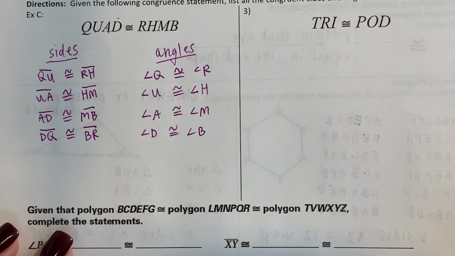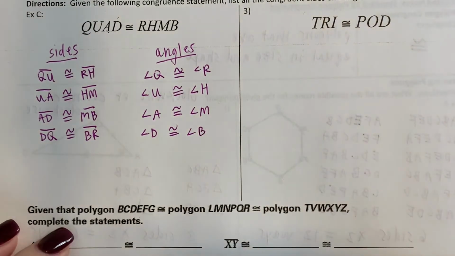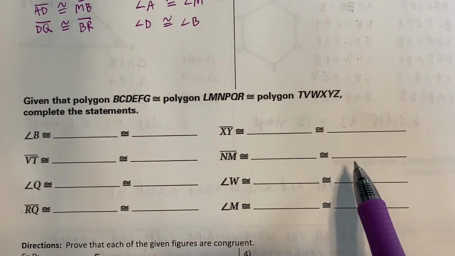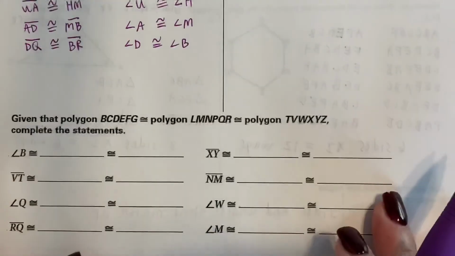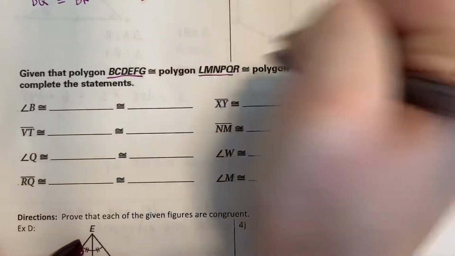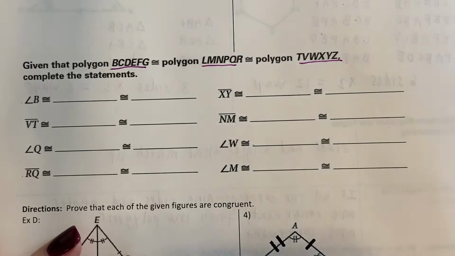So in U try 3, you'll be doing the same thing, listing the sides and the angles. And you're also going to do this section here. This is also a U try. And in our example here, we had 2 polygons that were congruent. And now here we have 1, 2, 3 polygons that are congruent. So same idea here.